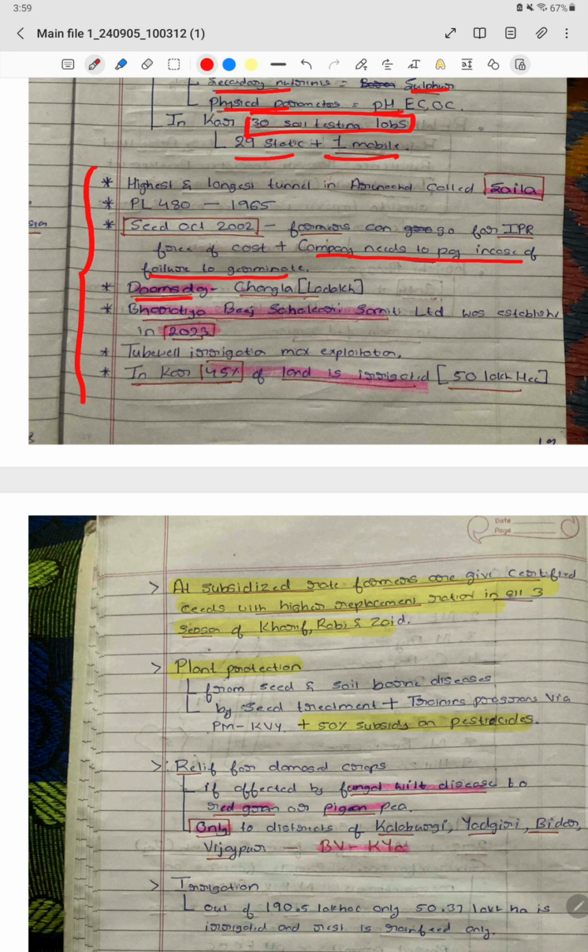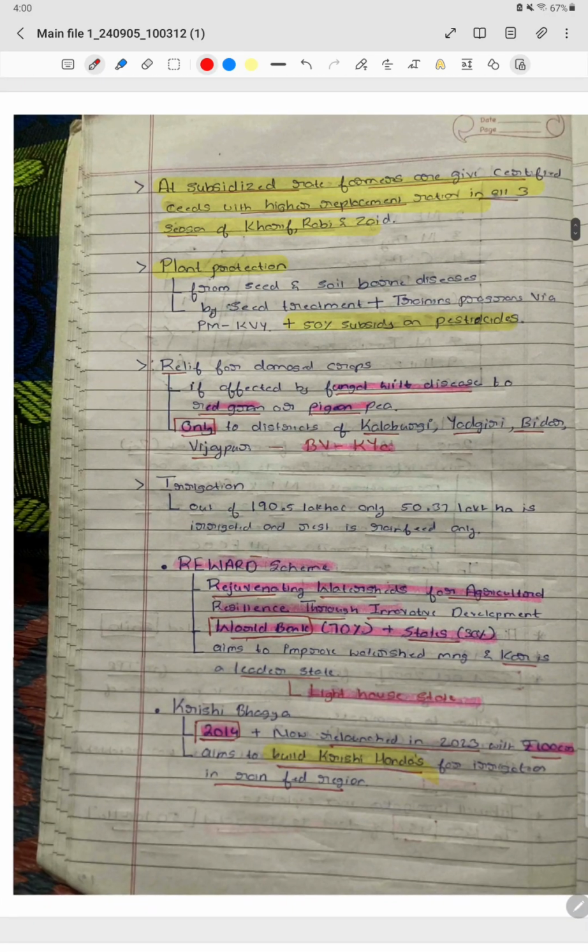Then for doomsday, we have a vault at Chang La in Ladakh for India. And we also have to know about the Bharatiya Beej Sahakari Samiti Limited, which is a cooperative established in the year 2023. Then tube-well irrigation is the maximum, which has been exploited, and in Karnataka only 45% of the land is irrigated and the rest is dependent on rainfall. So 50 lakh hectares are irrigated out of 111 lakh hectares.